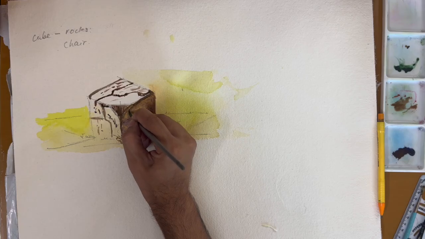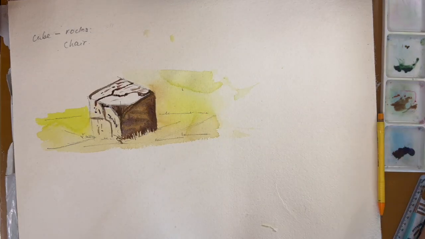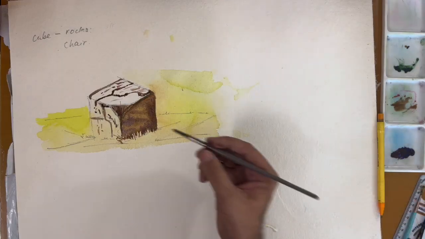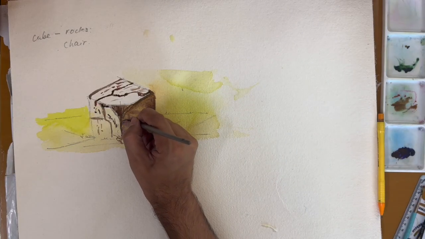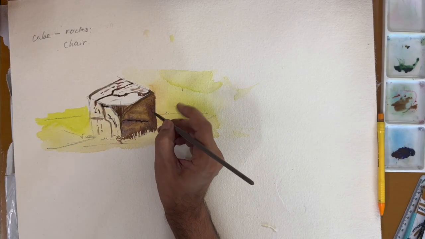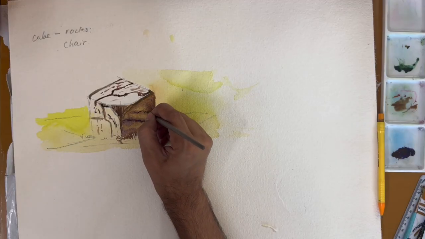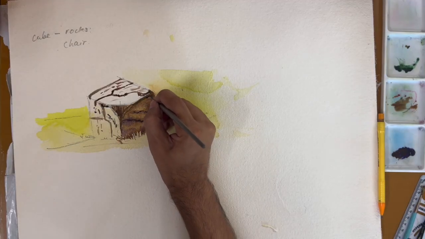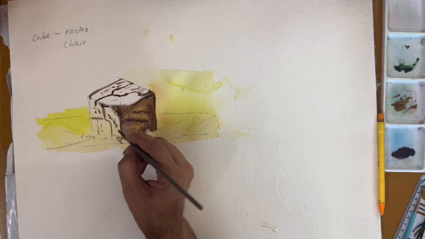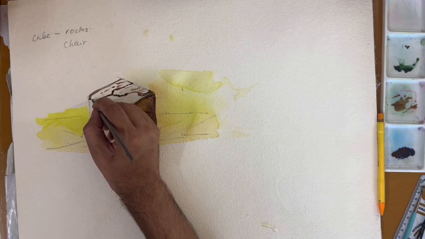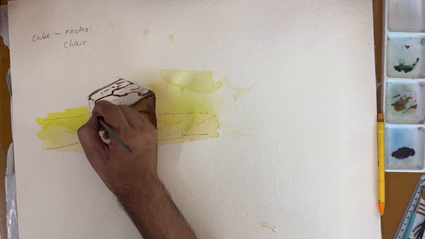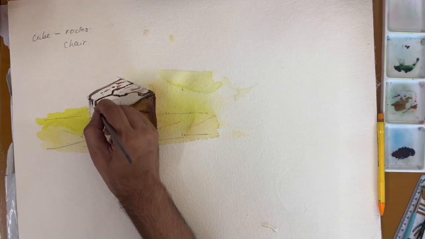We will focus more on the edges and the cracks so that we can bring some 3D effect to our drawing. It shouldn't look very flat in tones.